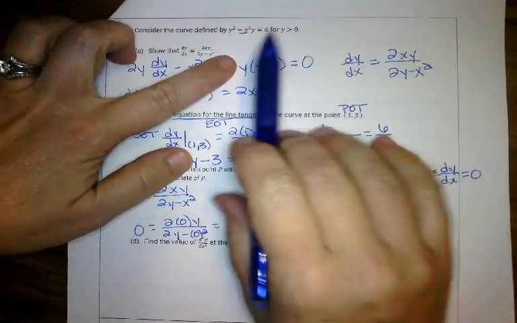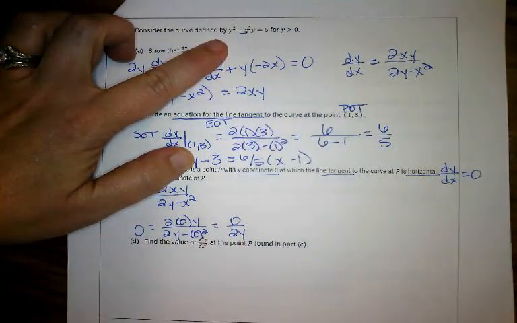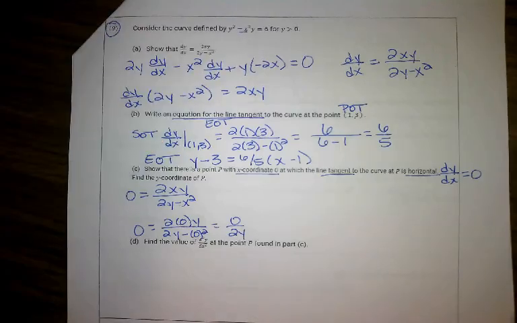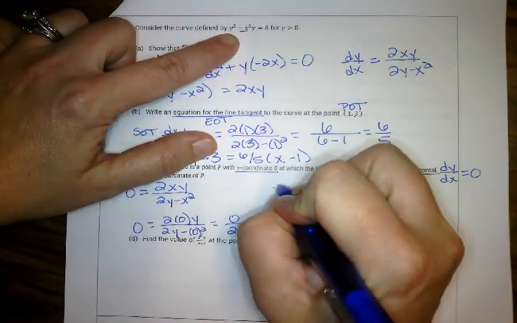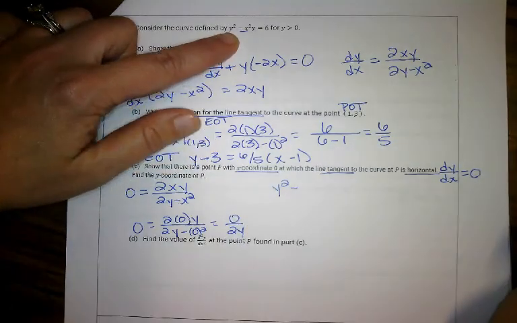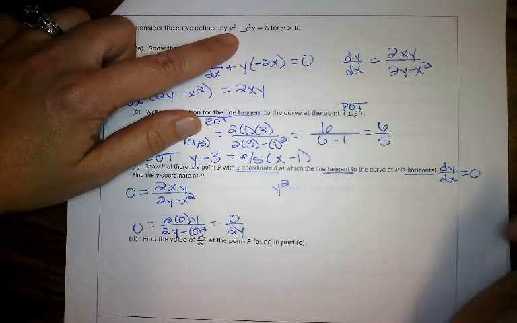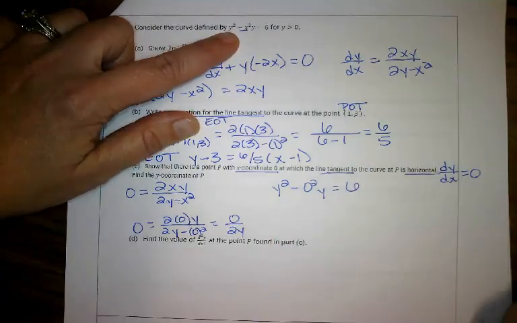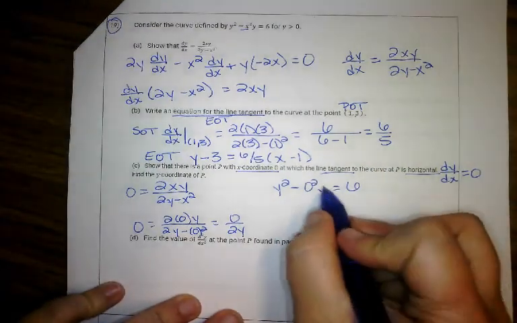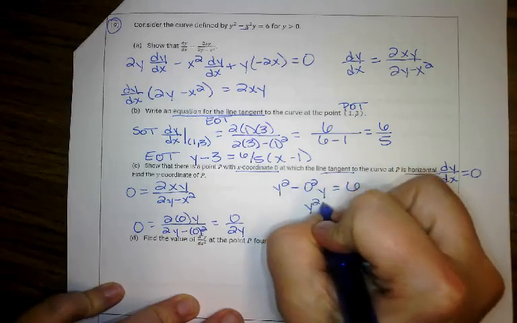We need to get the y value still. So I'm going to go up here, y squared. I know my x is 0, so this is going to be 0. So I have y squared equals 6. Square root that, I get plus or minus the square root of 6.